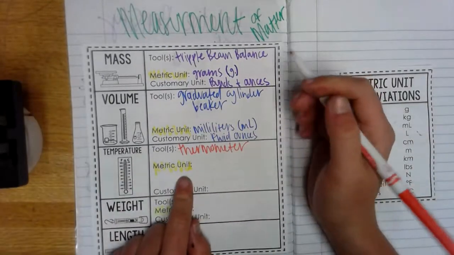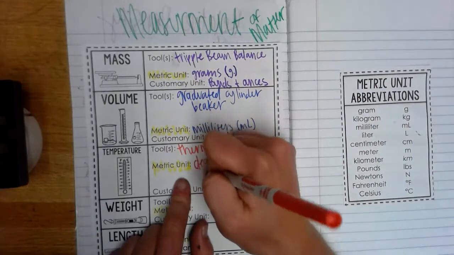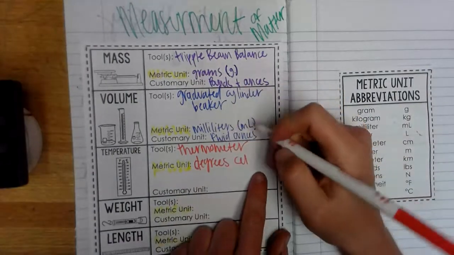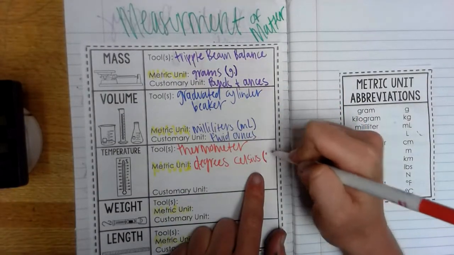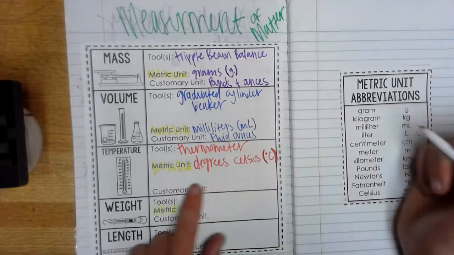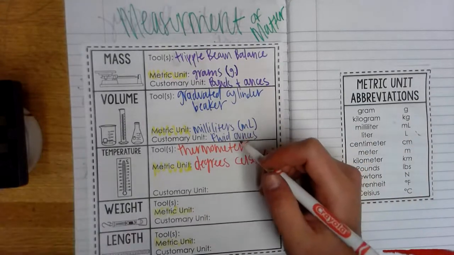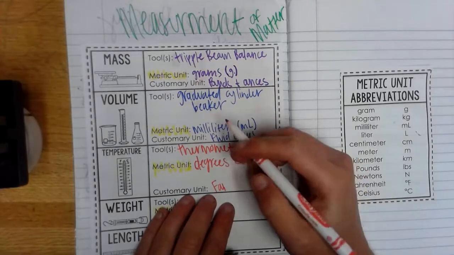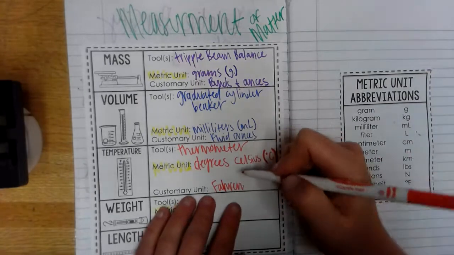The metric unit is going to be degrees Celsius. The way we would write that would be degrees Celsius. Our customary unit, or what you might hear in America, would be Fahrenheit. Let me make sure I spell this right.